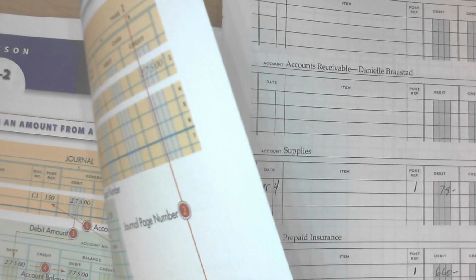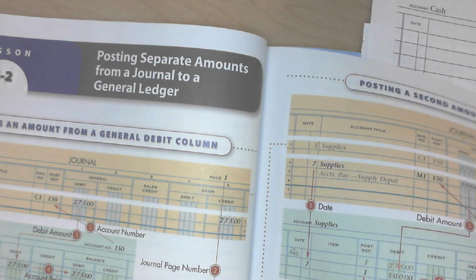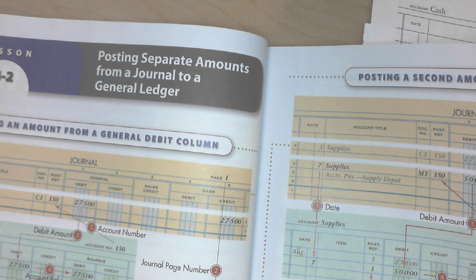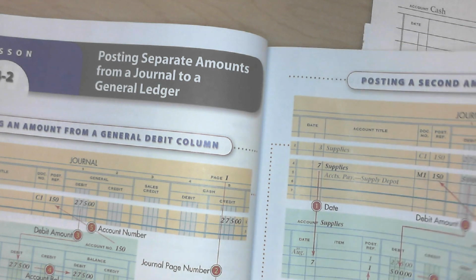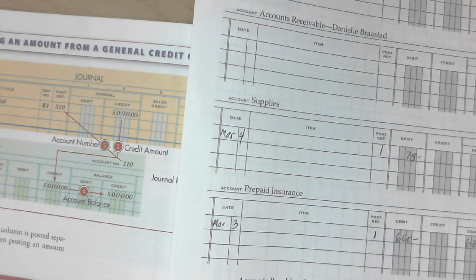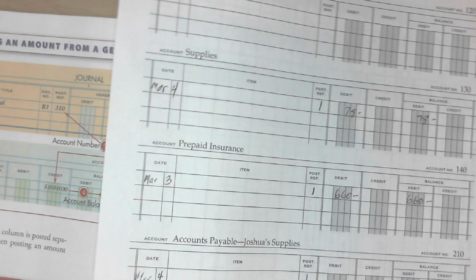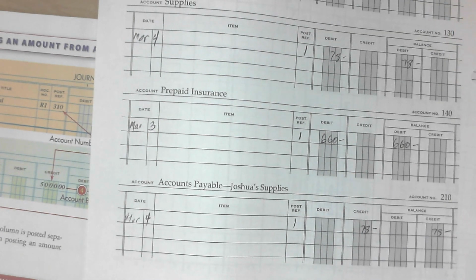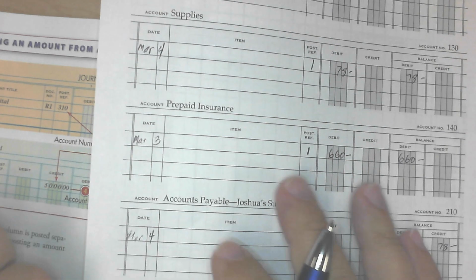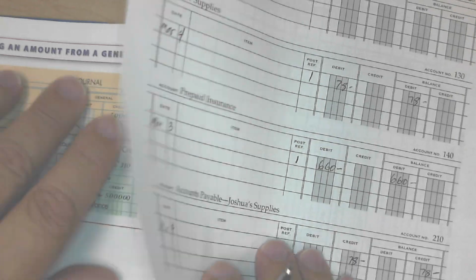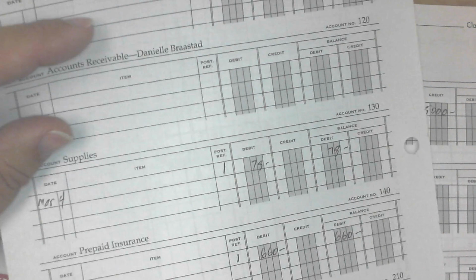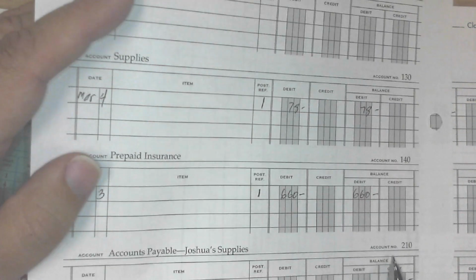Double check something here. So we've got our new account balance. Okay, so then, got to get his account number. Account number 210.